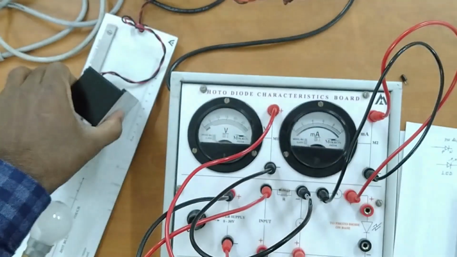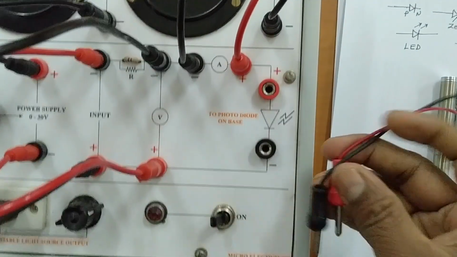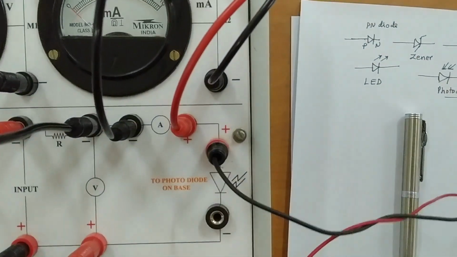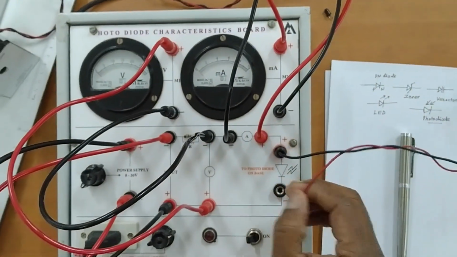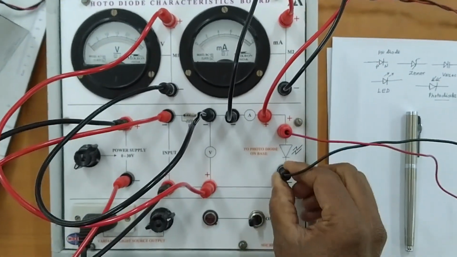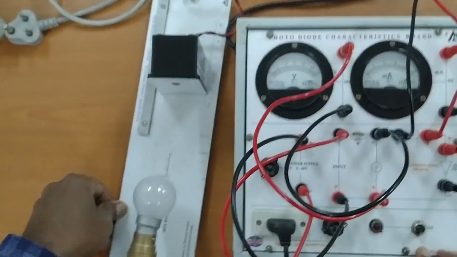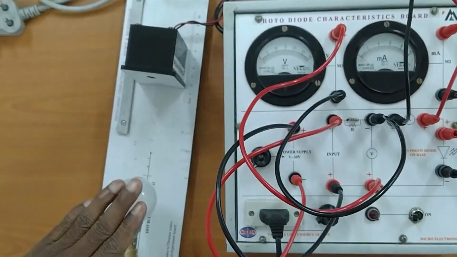From this I am connecting these two leads to here, that is the positive terminal of the diode here. This is the positive, red, and this is the negative. I have connected this terminal. This is where I am keeping the setup of the photodiode, and this is the light.